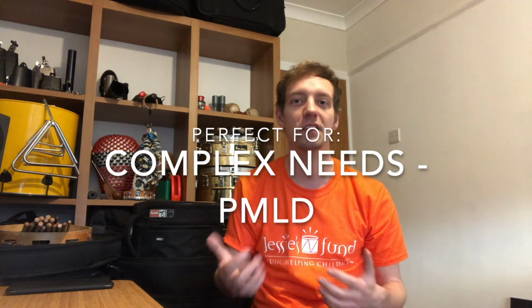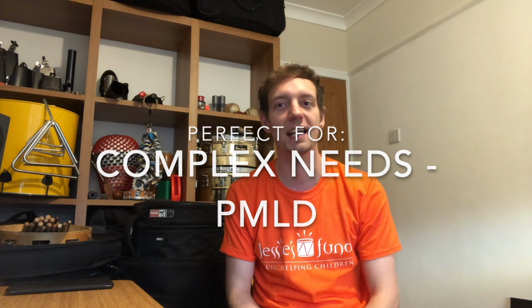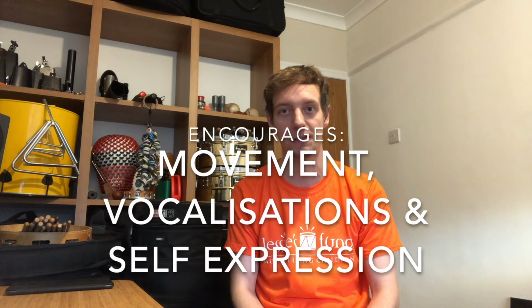Activity 2, this is the one I like to call tension and release. This is particularly useful for groups with PMLD, SLD, and for those who generally engage by listening. With patience and repetition, this activity can have a profound effect on its audience, encouraging movement, vocalizations, and self-expression. This simple activity relies on the gradual increase in intensity.